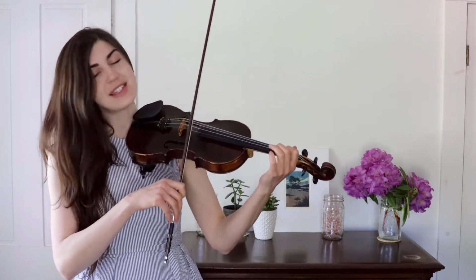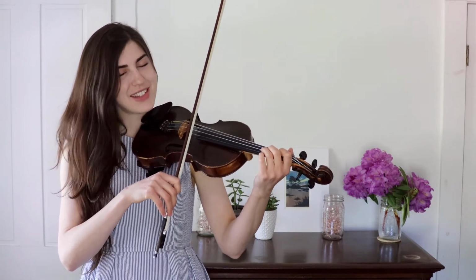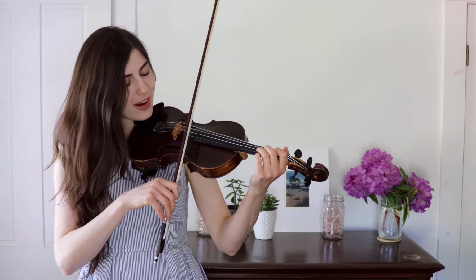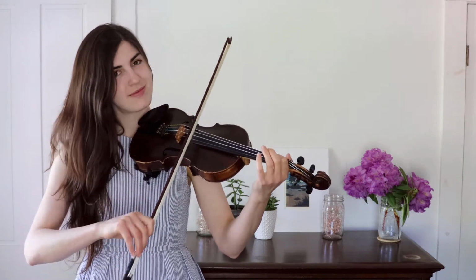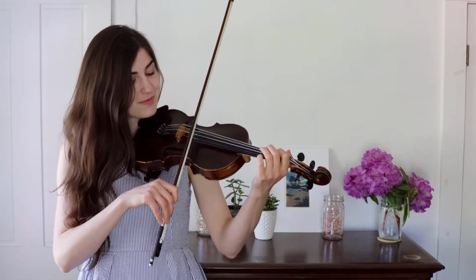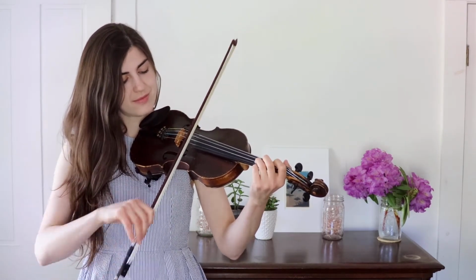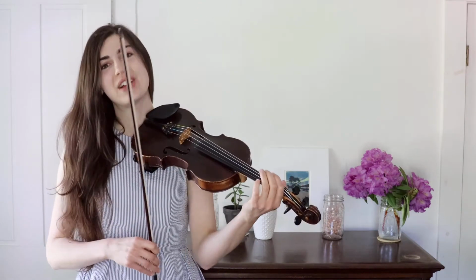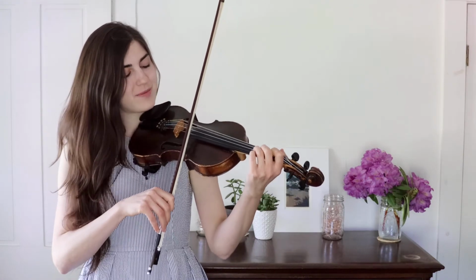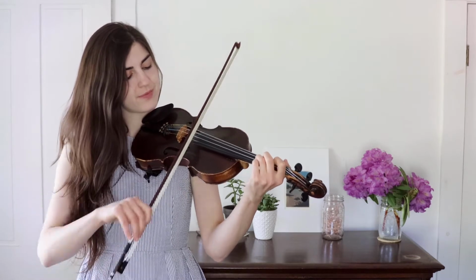Okay, so let's dive into the A part, the first half of the tune. Here is your first phrase. It starts with your open E string, and it goes a little something like this. 1, 2, 3, 4. Let's do that again. Then we have the second phrase, which starts exactly the same but has a different ending. It starts on your open E string. 1, 2, 3, 4. And again.